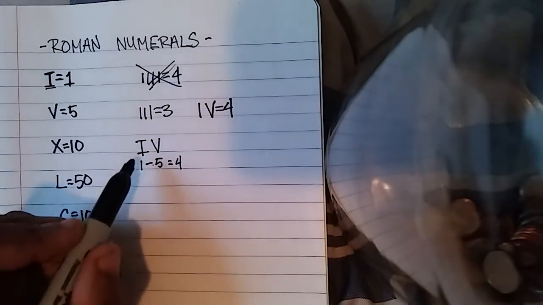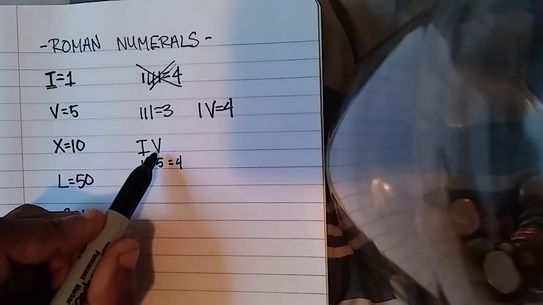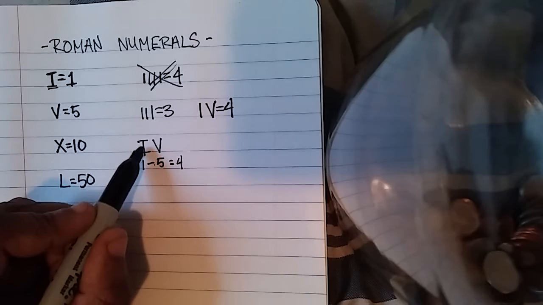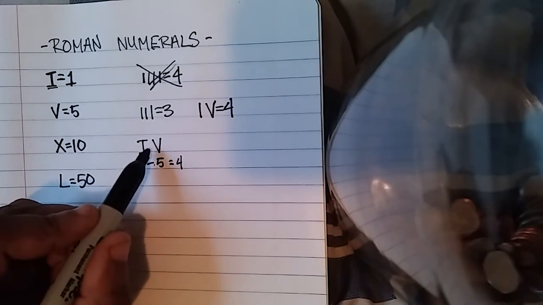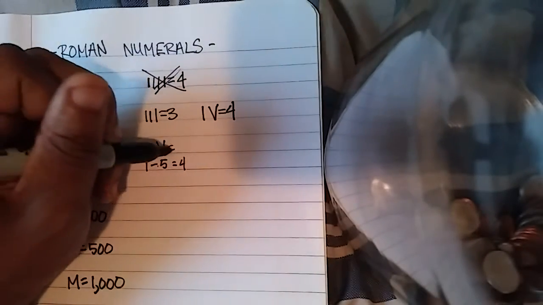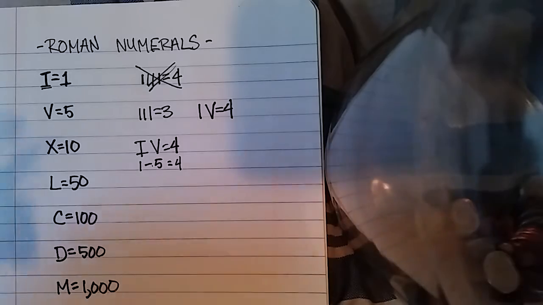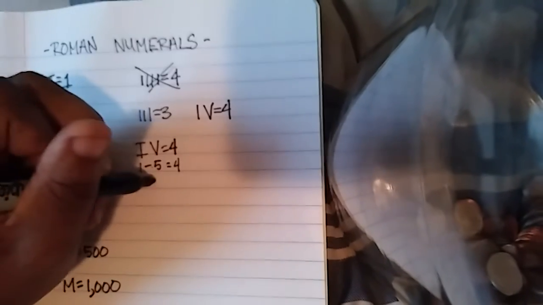In Roman numerals, when you have a small number in front of a large number, you subtract. 1 subtracted from 5 equals 4. And 5 is just regular V.